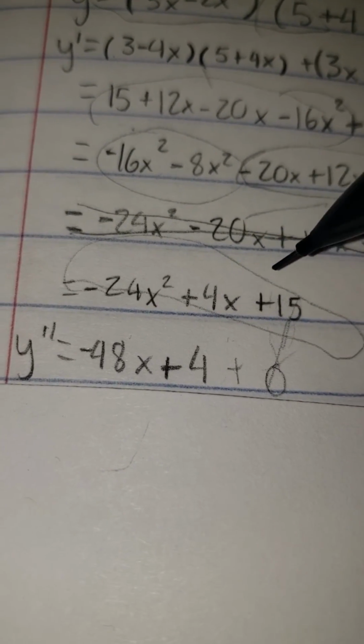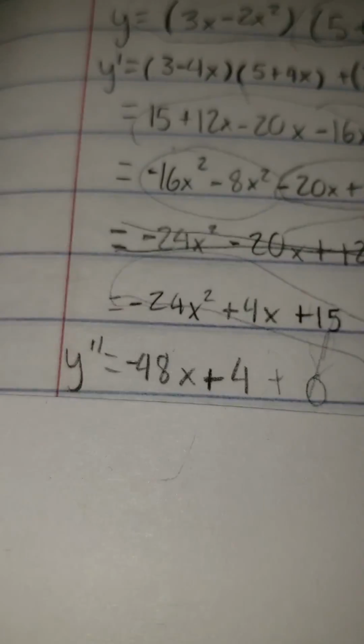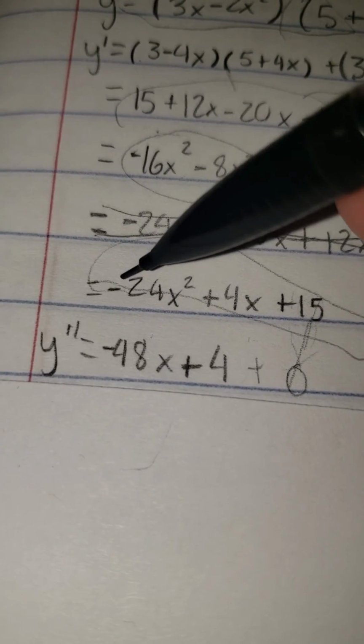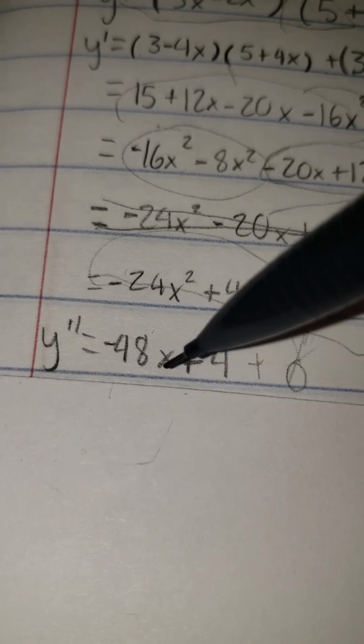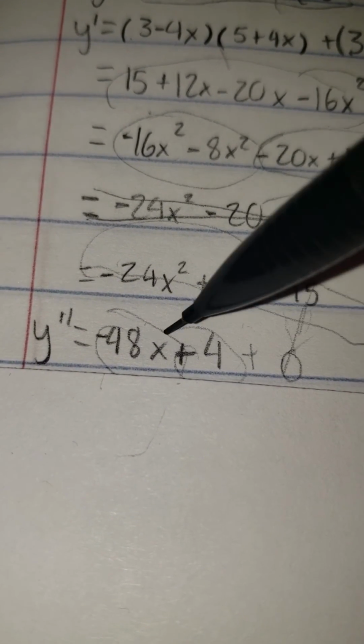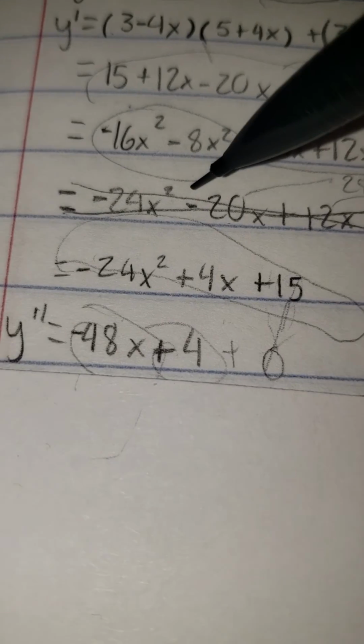But like before with the 3x and the other 4x, this is reduced to 4, and then 2 times 24 is 48. So we have negative 48x plus 4. Which is really a low number. And, yeah.